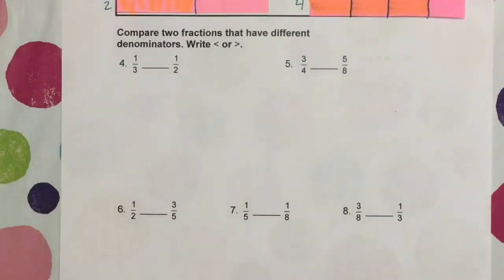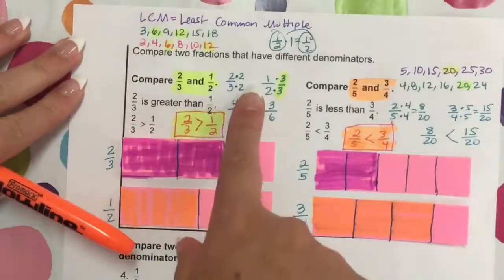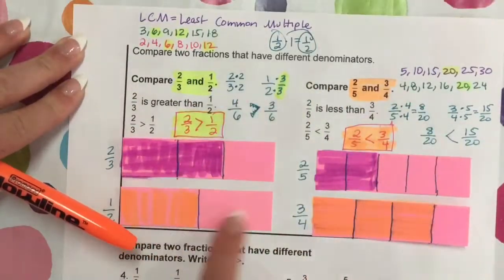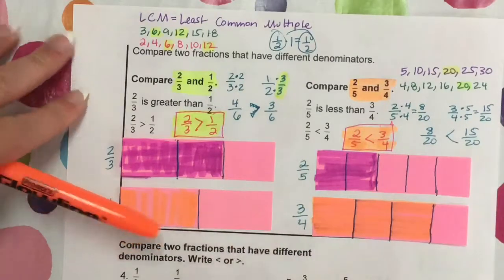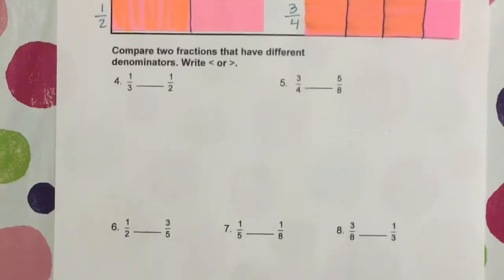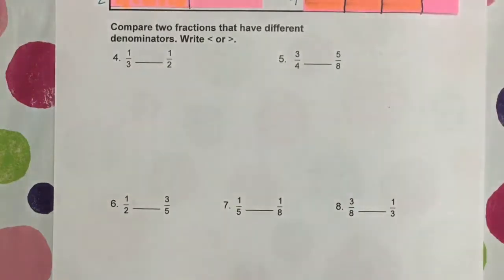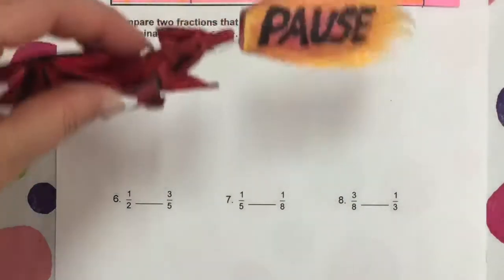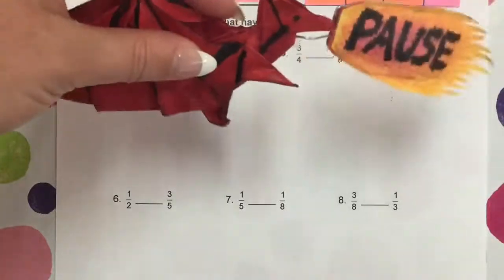So make sure that when you do these problems, 4, 5, 6, and 7, that you do that. So I want you to do it both ways, where you find the LCM, and then I want you to draw pictures visually so you can do it that way as well. All right, so we are going to go ahead and pause and work these out, and I will see you in a little bit.